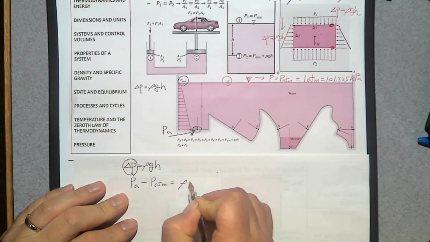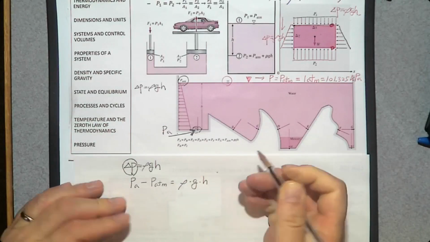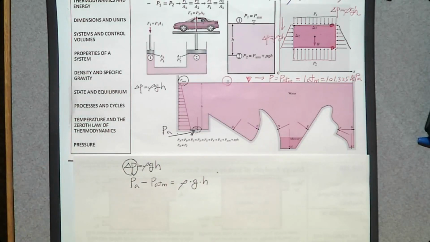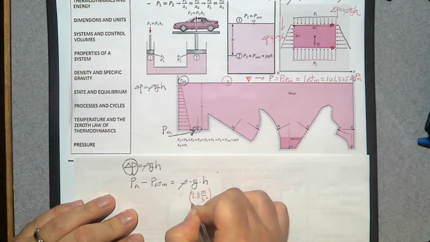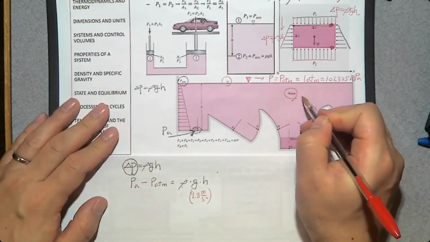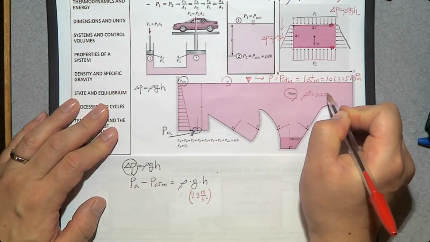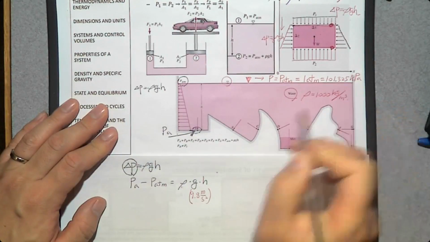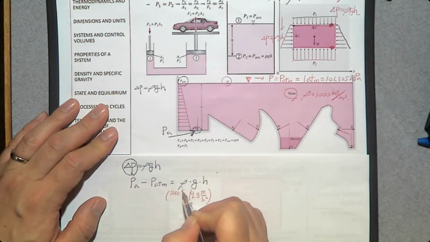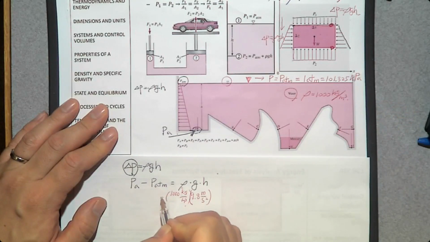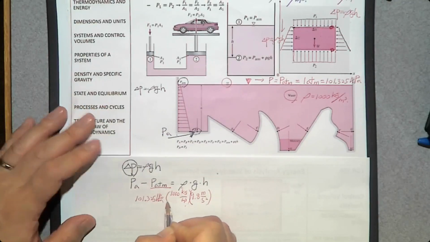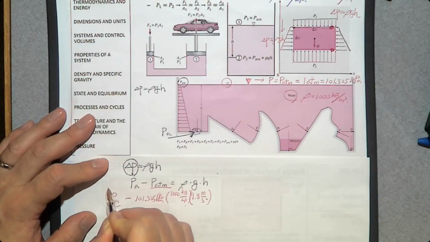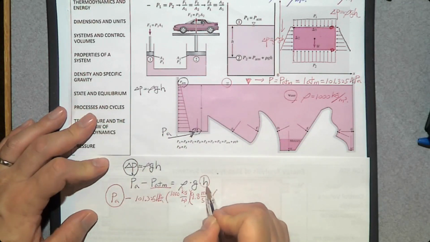Then density times gravity times h. If you know height h, and we know gravity, which is 9.8 meters per second squared, and the density of water is 1,000 kilograms per cubic meter. So it's going to be P atm, which is 101.325 kilopascal, plus rho gh equals PA. So you can determine PA if you know h.